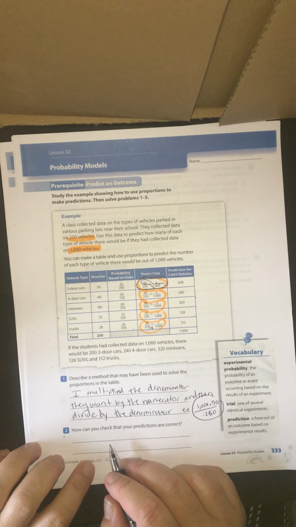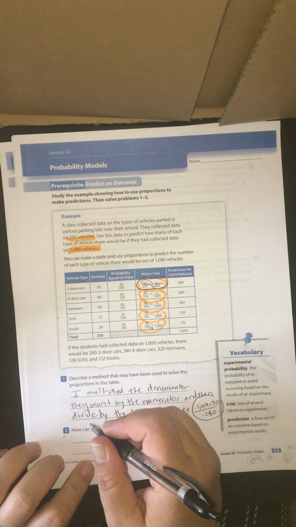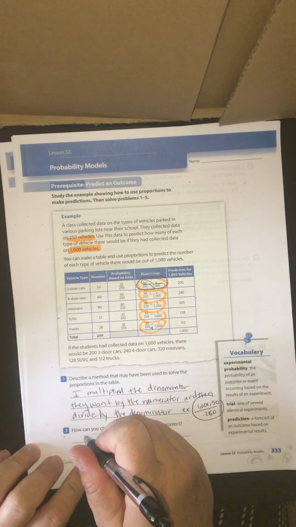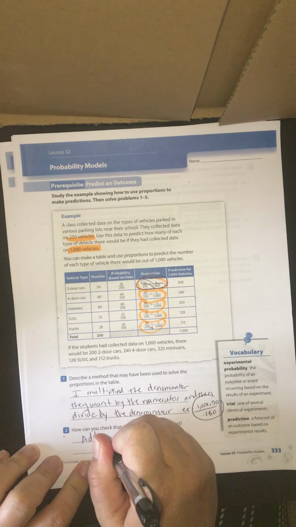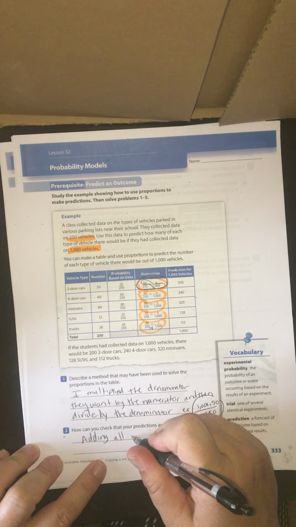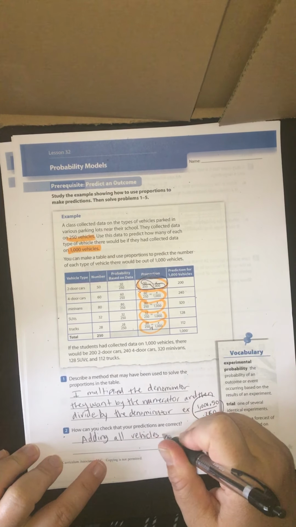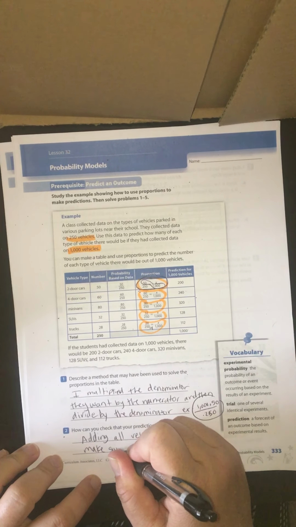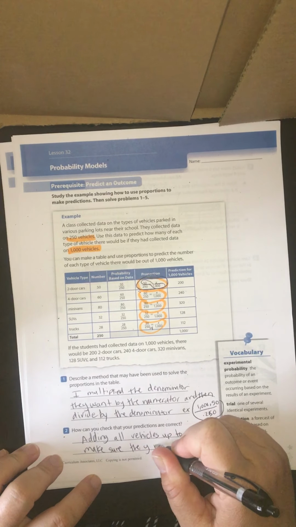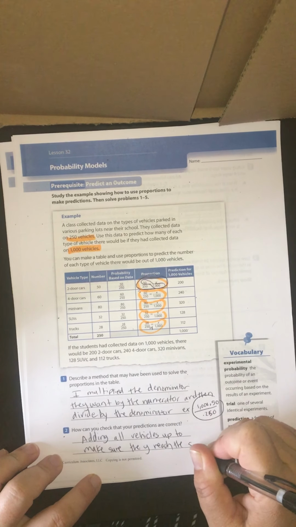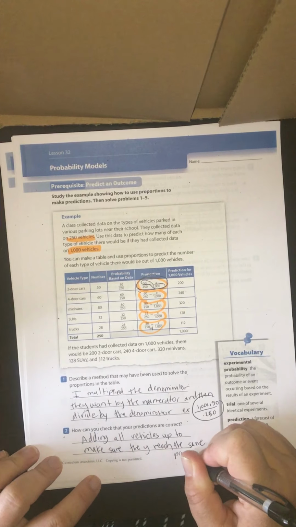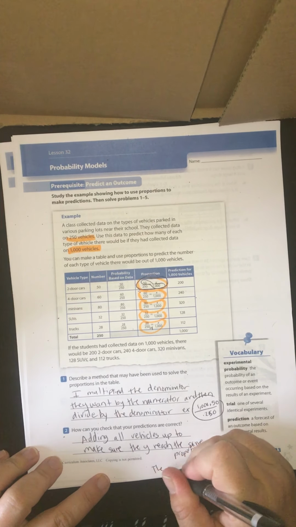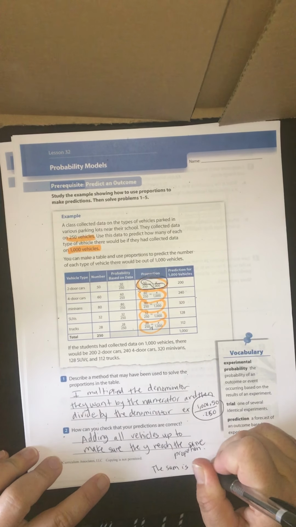How can you check that your predictions are correct? You can find the total. So adding all these vehicles up, they better equal 1,000, to make sure they reach the same proportion. Okay, the sum is 1,000.